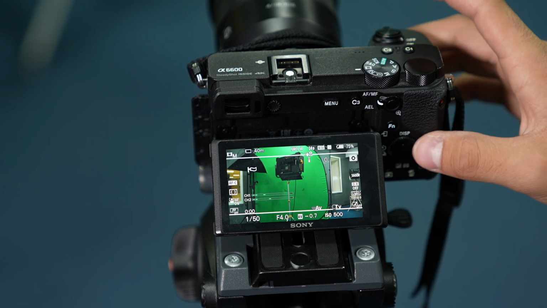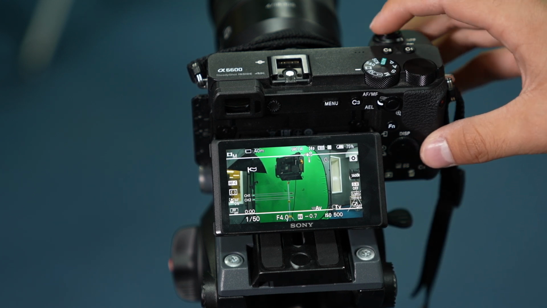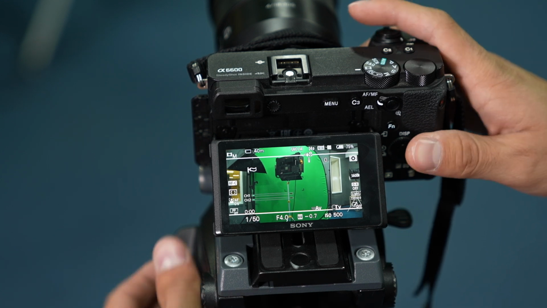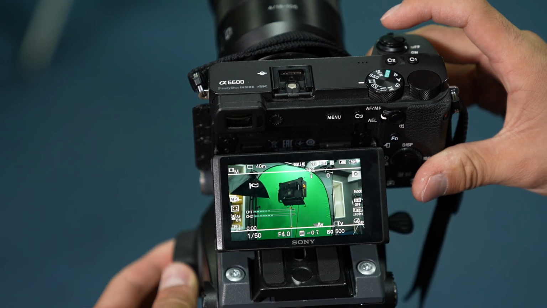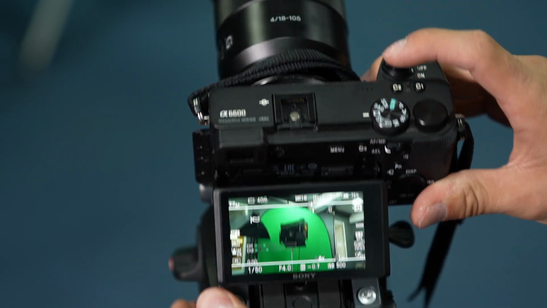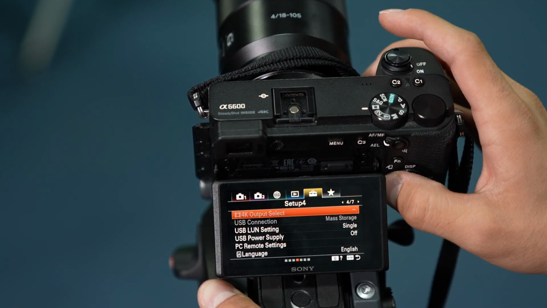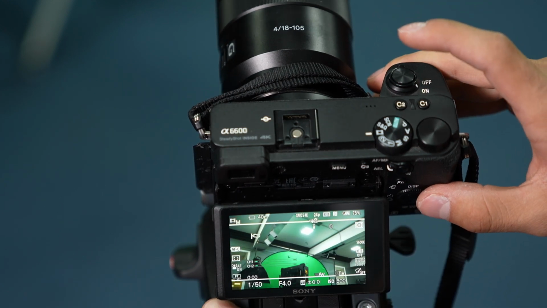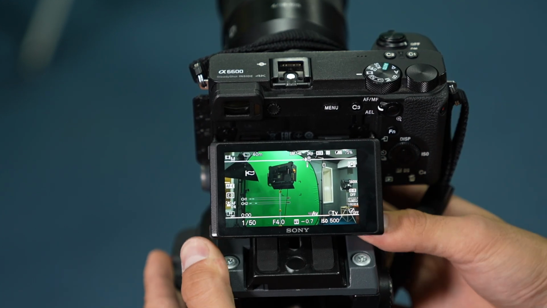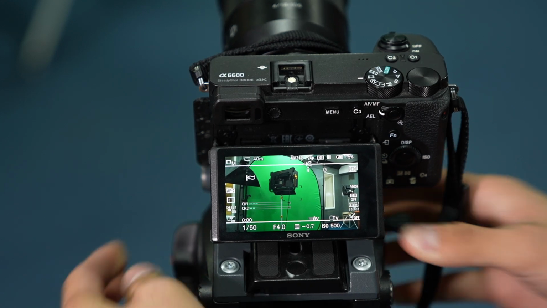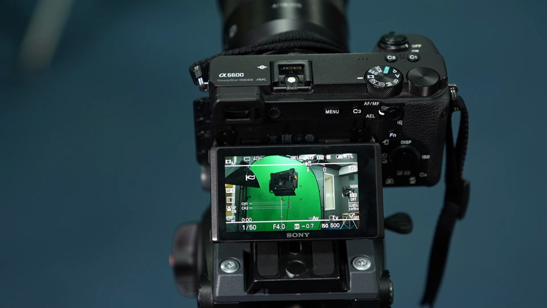After that, this button here is to shoot. This one, that's the shoot button. From any settings we can come back very fast with this button. If we are doing something from here and just click this, we'll come back. And it also does focus. It's a good button to know.